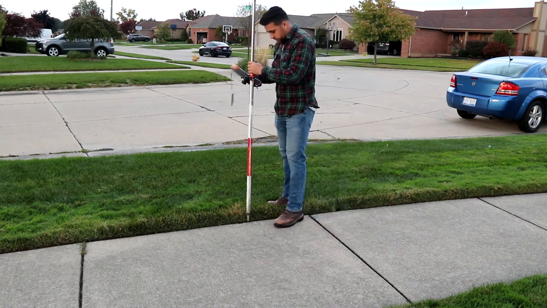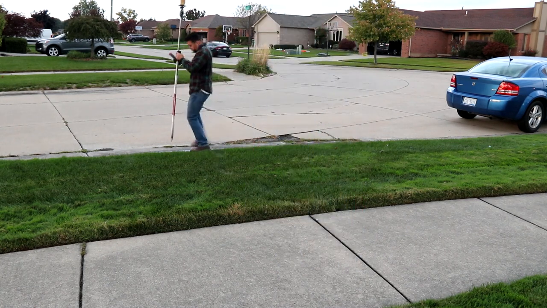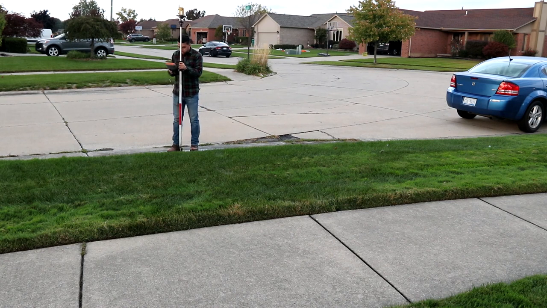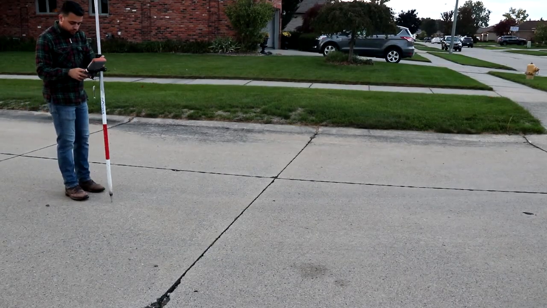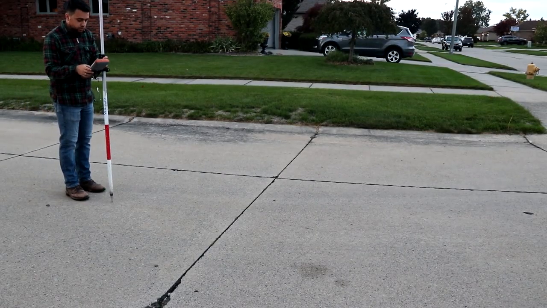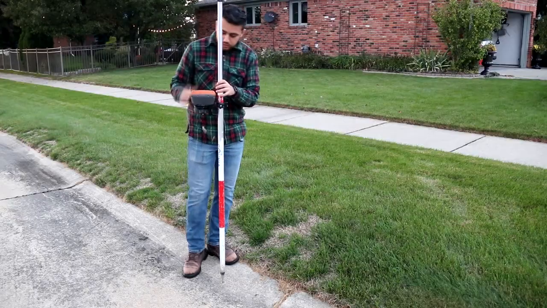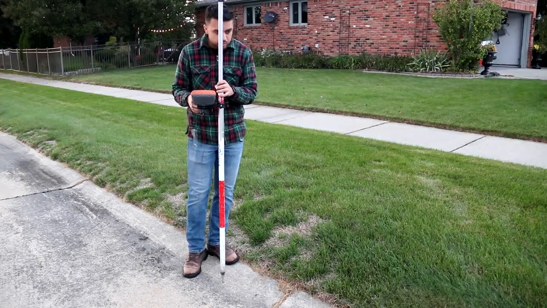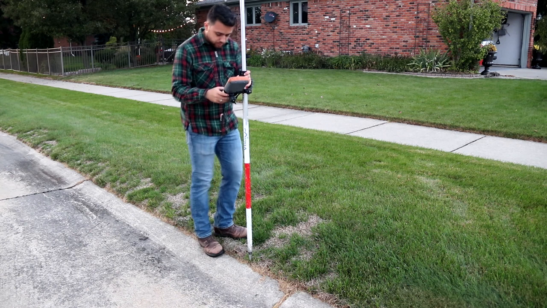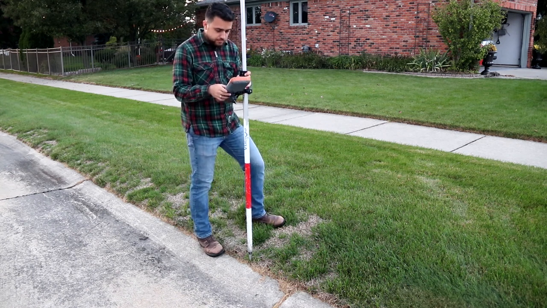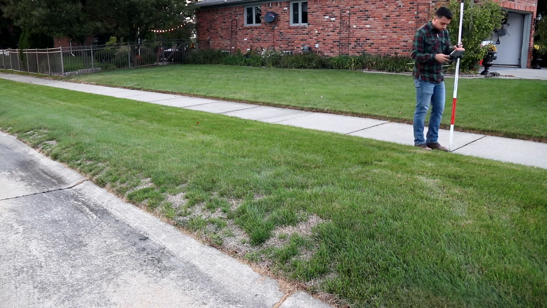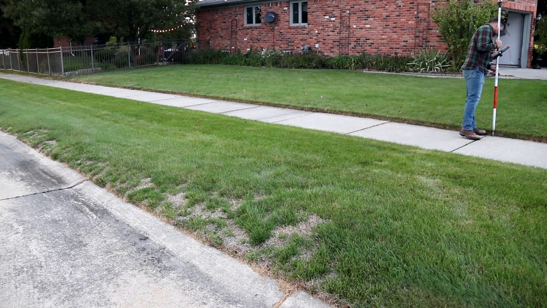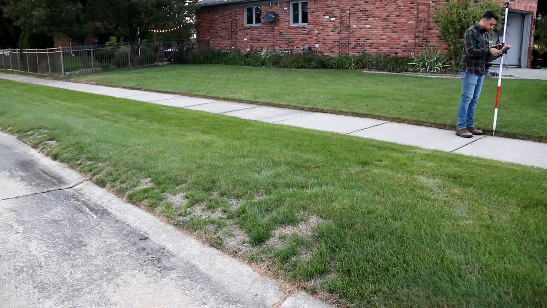This is going to be concrete 3. Over here we have curb 2. Down here we have gutter 2. This is the center line of the road, so we'll call this center line 2. This will be our gutter 1. Up here, back a curb 1. And this will be our concrete 2. And this is our concrete 1.